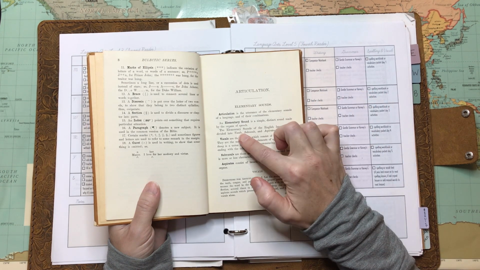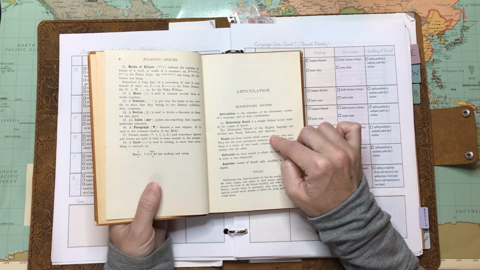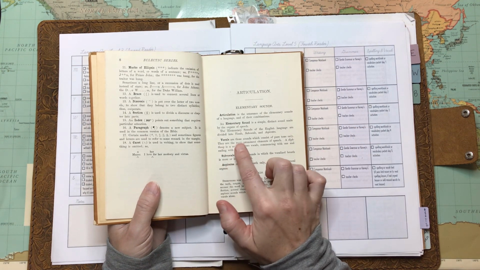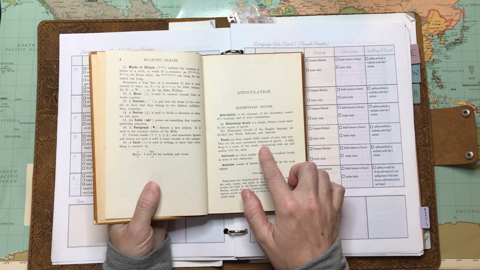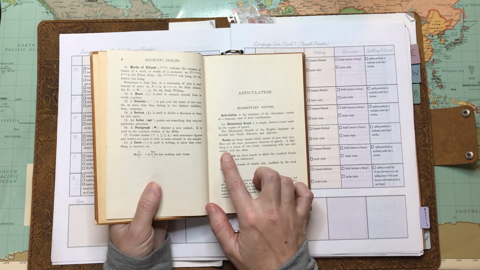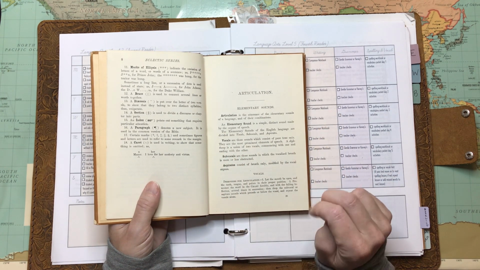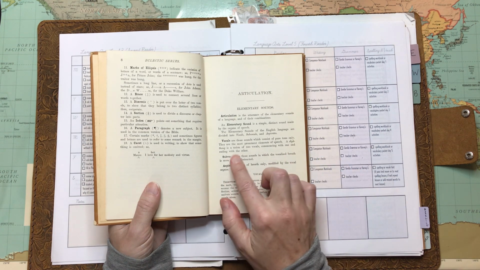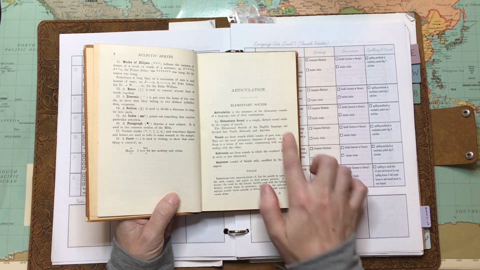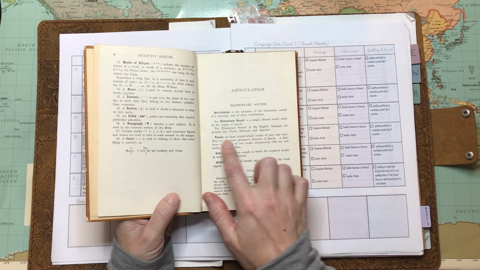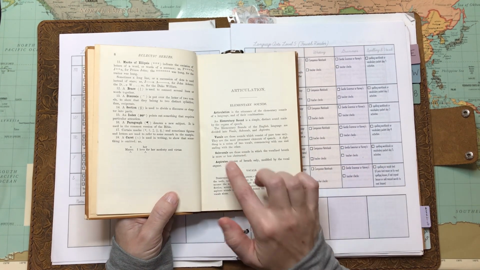And they're divided into vocals, subvocals, and aspirates. So vocals are those sounds which consist of pure tone only. They are the most prominent elements of speech. A diphthong is a union of two vocals, commencing with one and ending with the other. Subvocals are those sounds. So I would think that they're talking about vowels. That sounds like vowels to me.